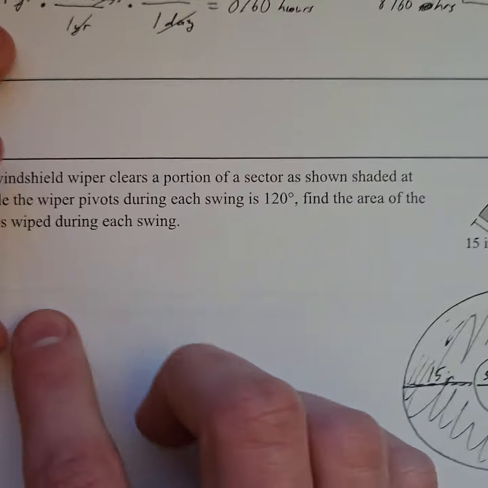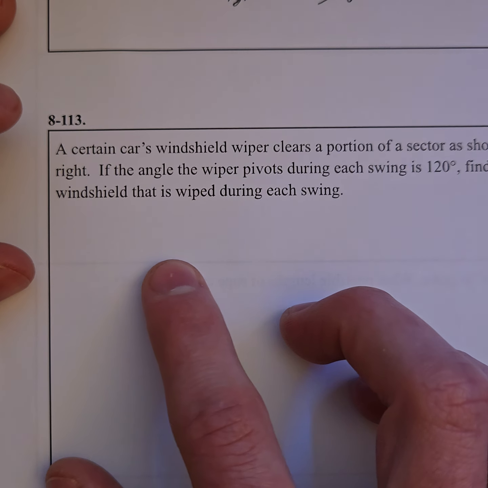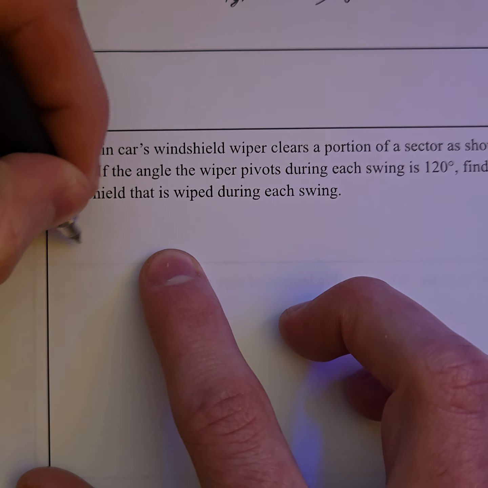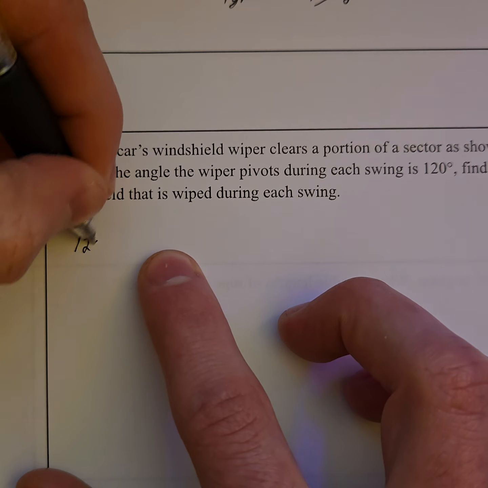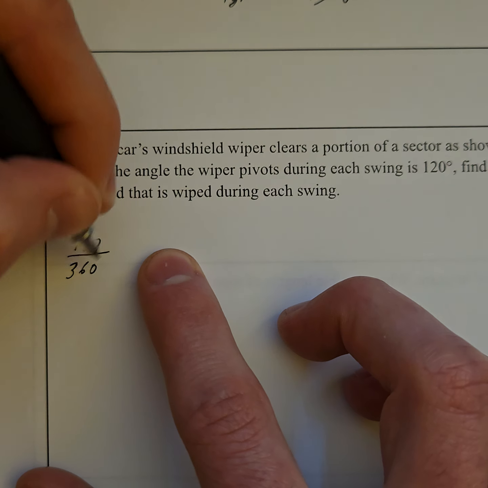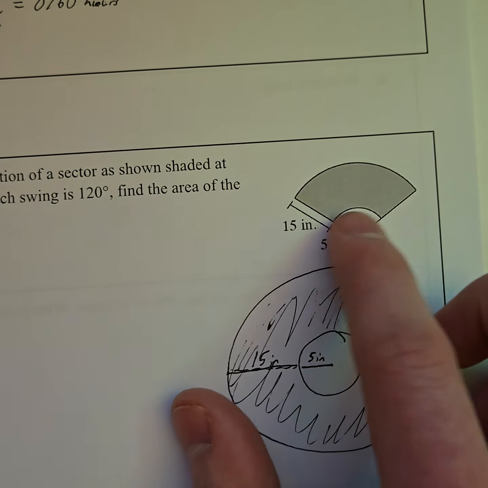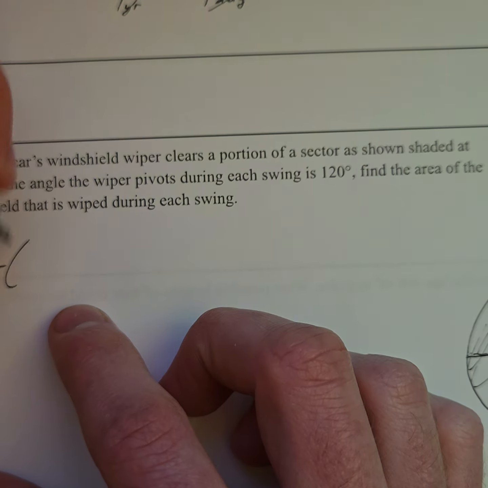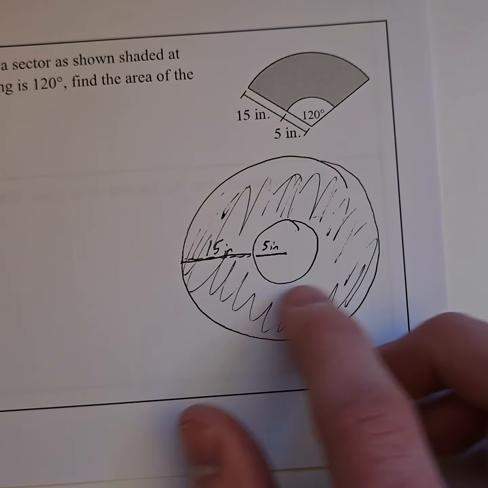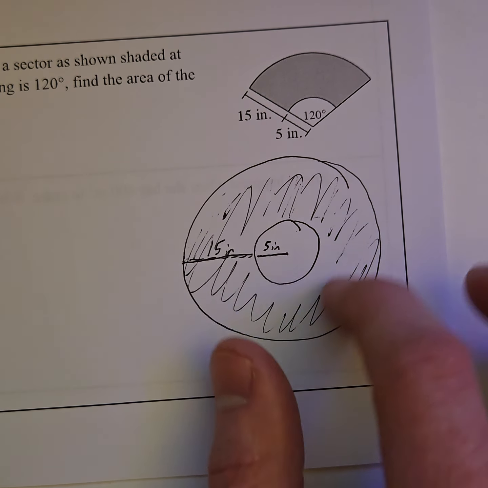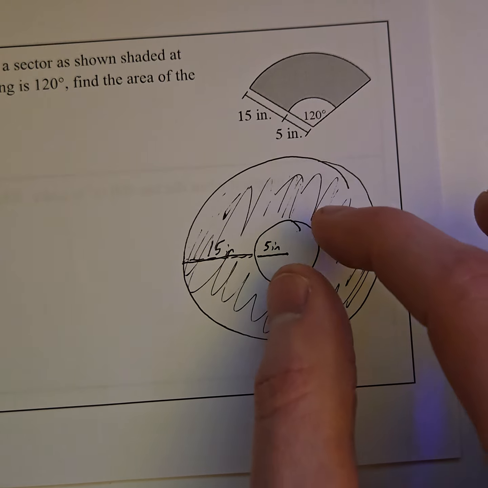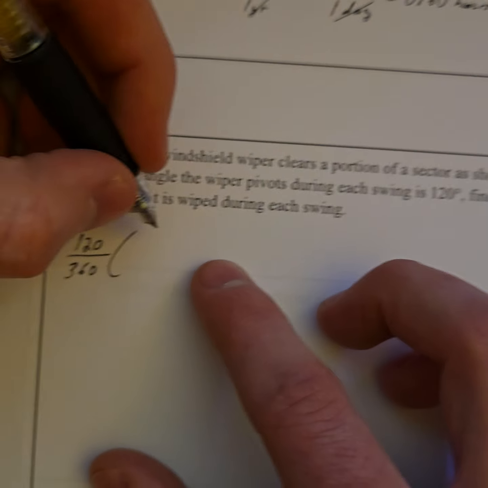Okay, so let's go ahead and show some work off to the side here. So my strategy here is going to be the portion of the window, which is 120 out of 360. That's what portion we've got here. And then I want to just find the shaded region. So I want to take the area of the outside circle, or the area of the whole circle, and I want to subtract that center part. So let's write that down.